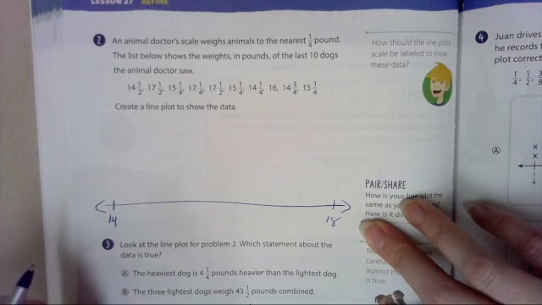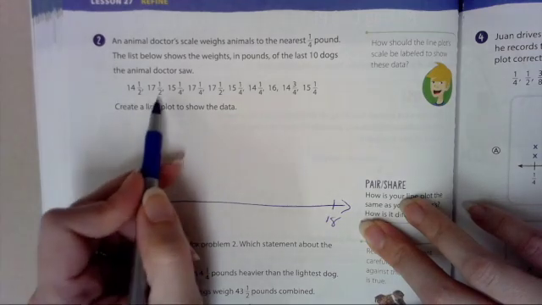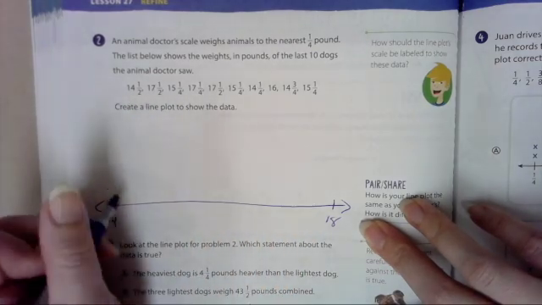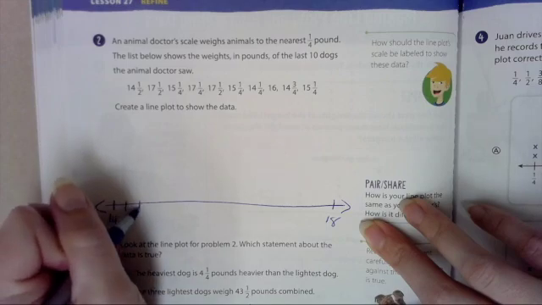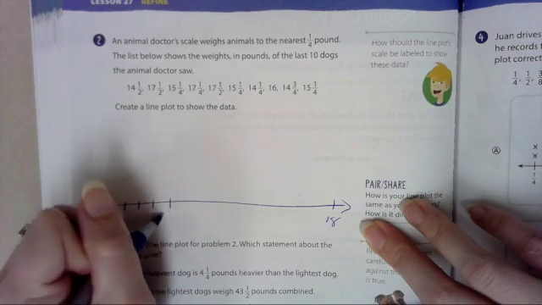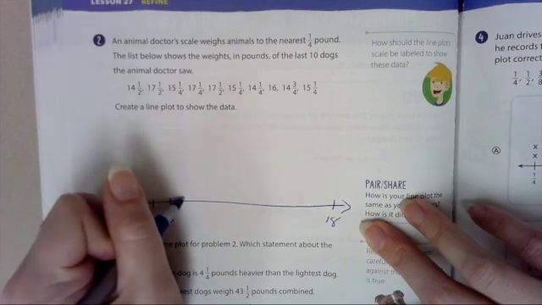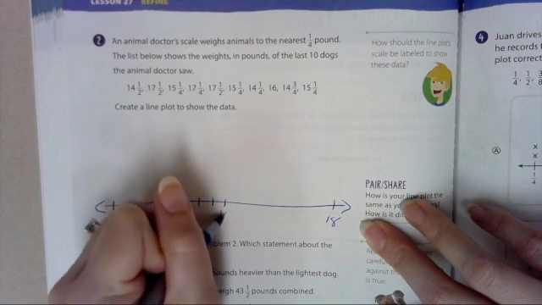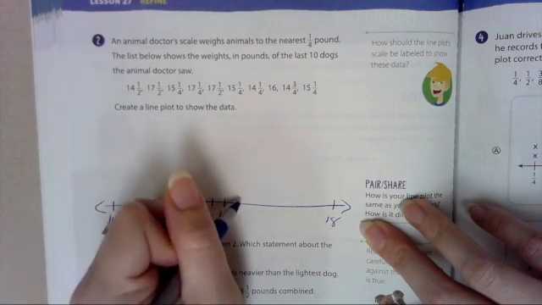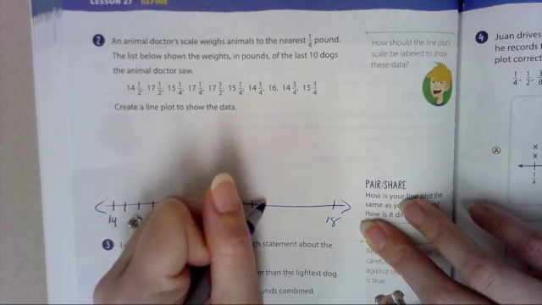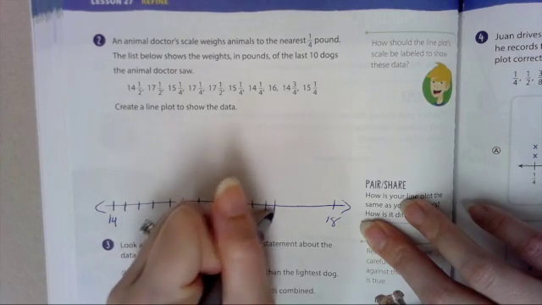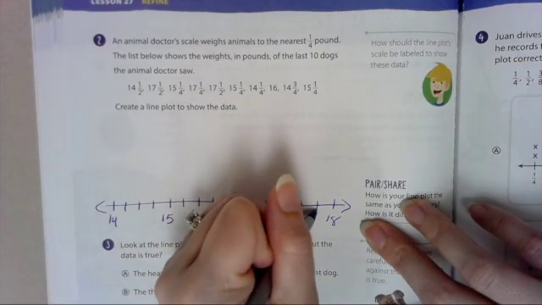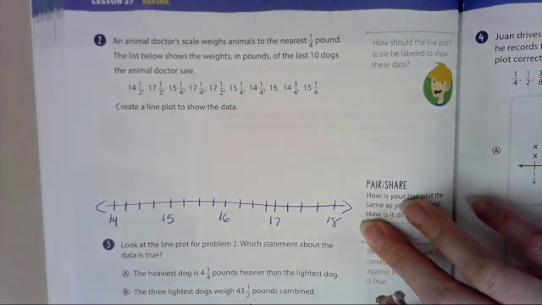So 14, and it looks like we're going to count by fourths because that's what our data shows here. So 14 and 1/4, 14 and 2/4, 14 and 3/4, 15. 15 and 1/4, 15 and 2/4, 15 and 3/4, 16. 16 and 1/4, 16 and 2/4, 16 and 3/4, 17. 17 and 1/4, 17 and 2/4, 17 and 3/4, 18. Whew, I made it right.